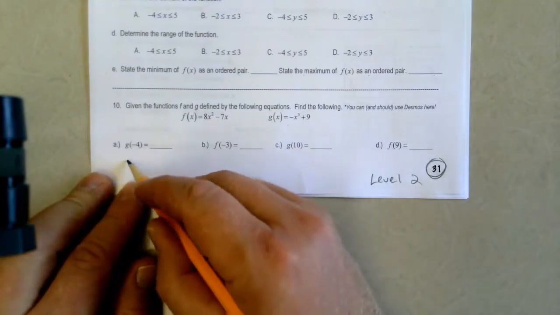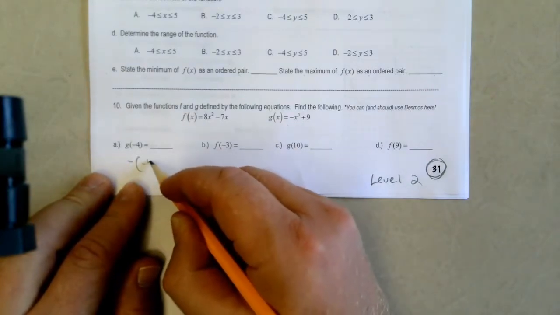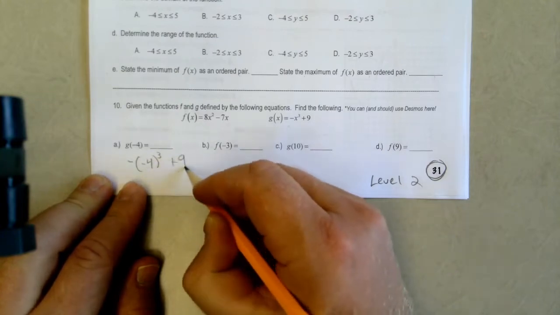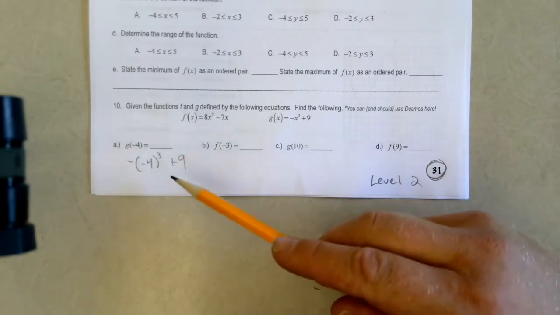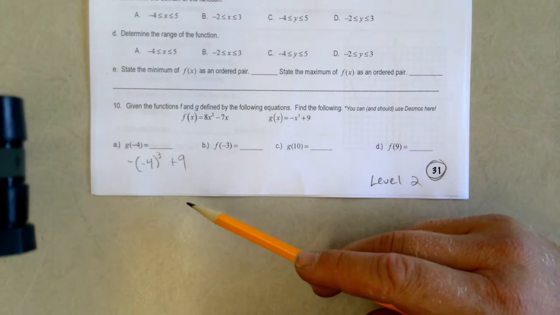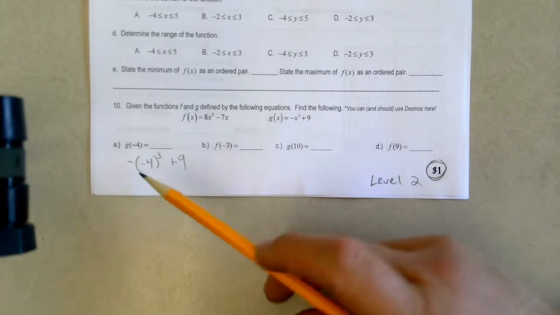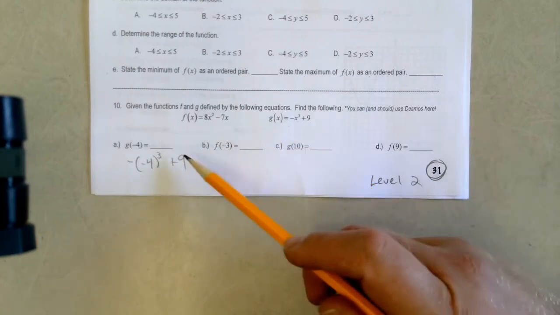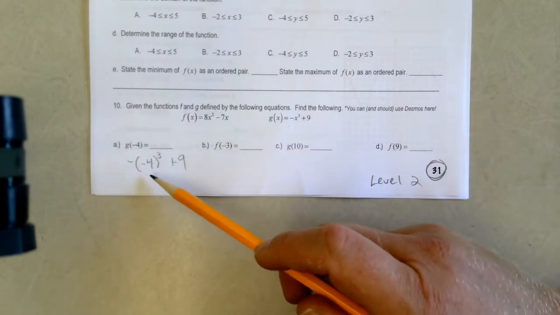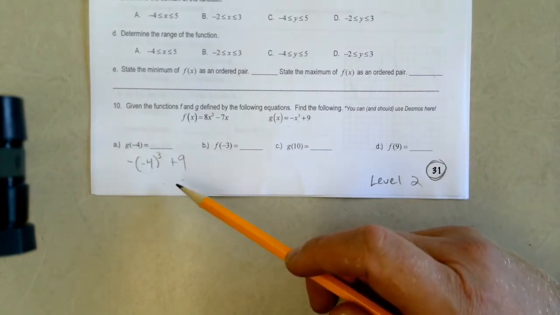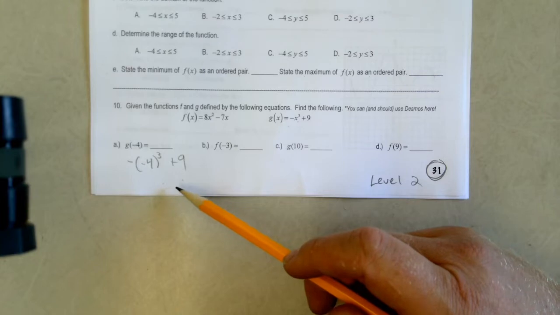It's going to be negative, and then I have -4 to the third power plus 9. Now, this is where Desmos will really come in handy. If you plug that in exactly into Desmos, it will give you the answer. You can use a calculator also. So here we go. -4 is my x value. Notice that the x goes away. I just put in -4 because that's my input. -4 times -4 times -4. So it's -4 times itself 3 times.